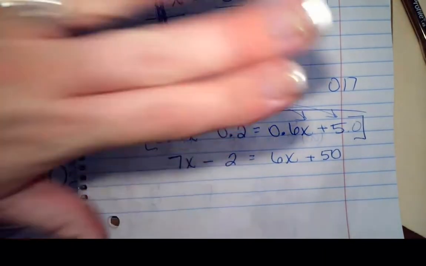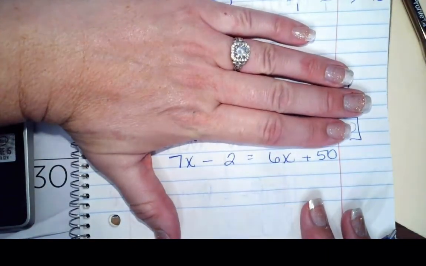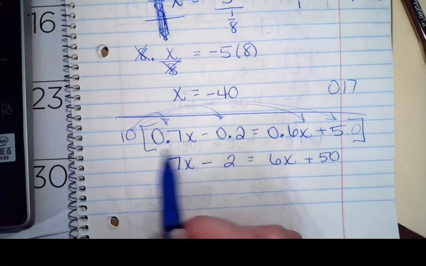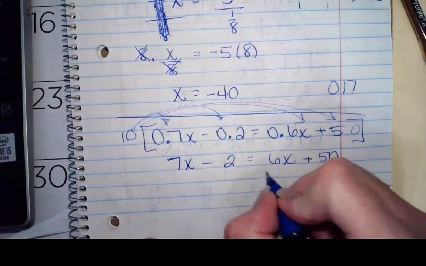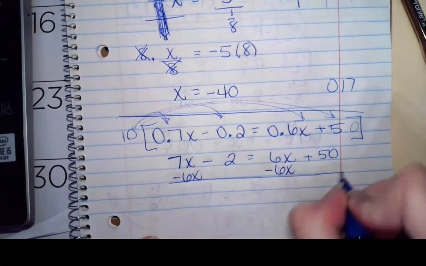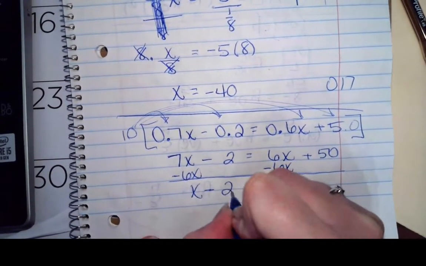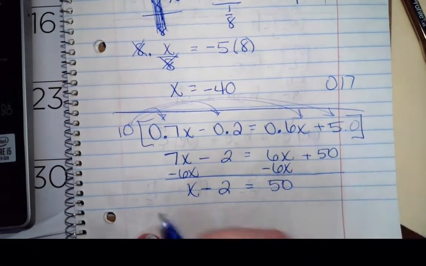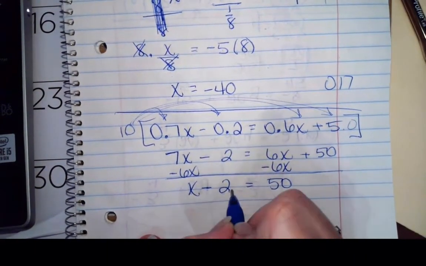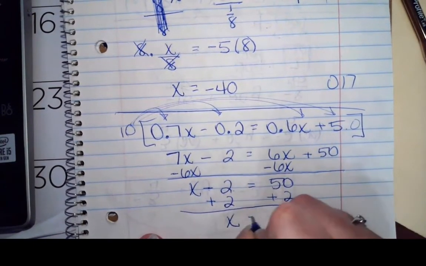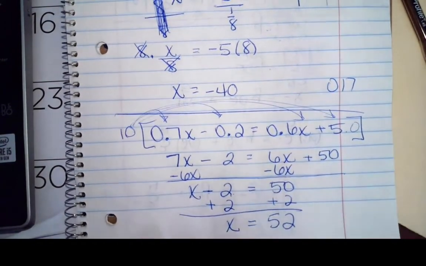Okay? And now I'm in a situation where I'm more familiar. So I'm going to go ahead and compare. My 6x's are smaller than my 7x's. So I'm going to change its sign and get rid of it. So now I have a single x minus 2 is 50. And then what do I do? This says 1x minus 2, so I need to add 2 to get rid of it. So that gives me x is 52.